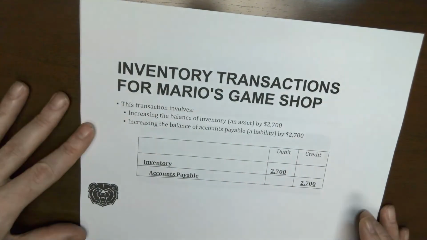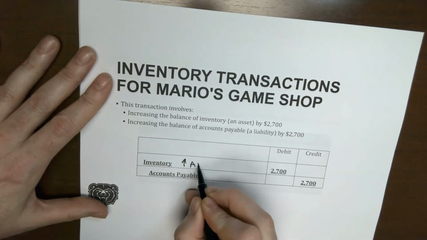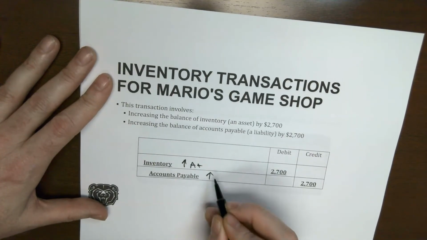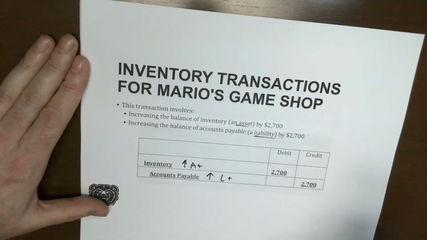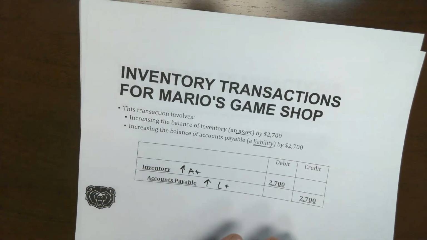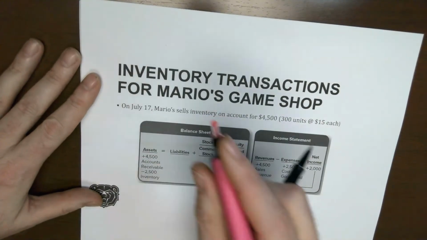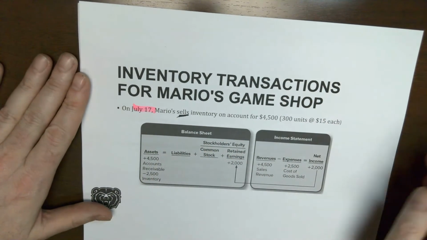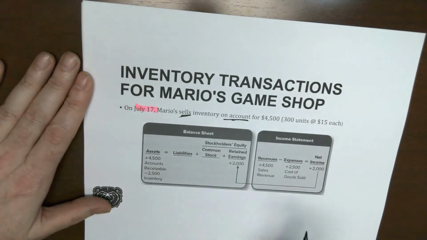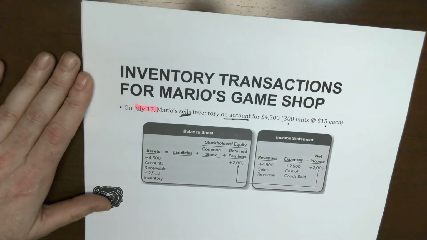So here is your journal entry for that. We're going to increase our inventory. That's an asset. And we're going to increase our liability right there, okay? Asset and liability, both increases. All right, so now let's say on July 17th, right, there's our date, July 17th, we sell inventory on account for $4,500. How many? 300. How much? $15 a piece, okay?